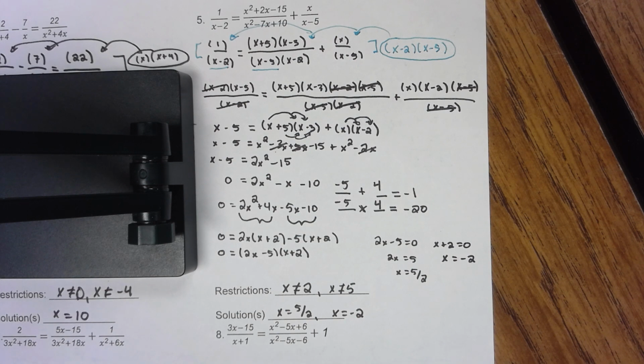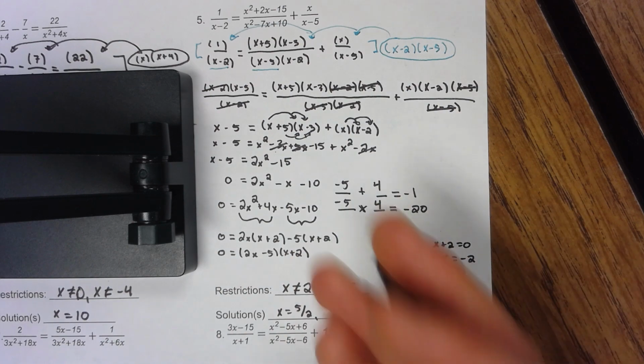Okay. Any questions with any of the work that I did here? Because there's a lot going on. I'm not going to sit up here and say that these problems are easy because there's so much that we're doing and so much that we've worked on this entire year to be able to solve this equation.